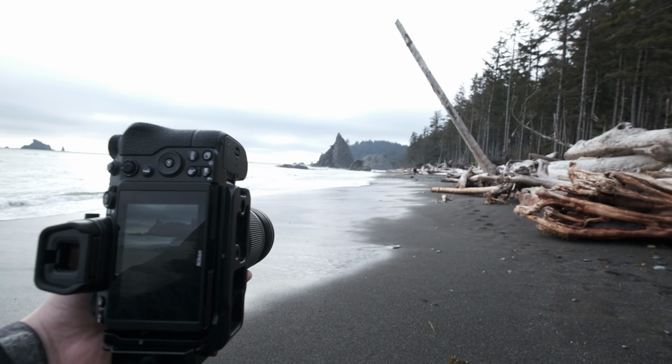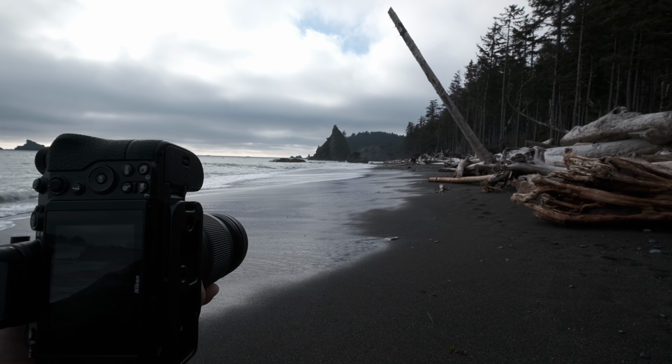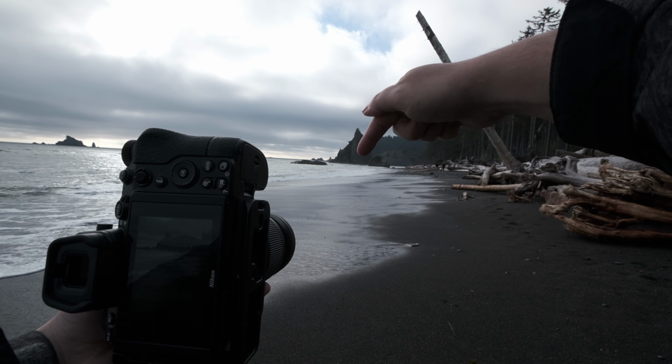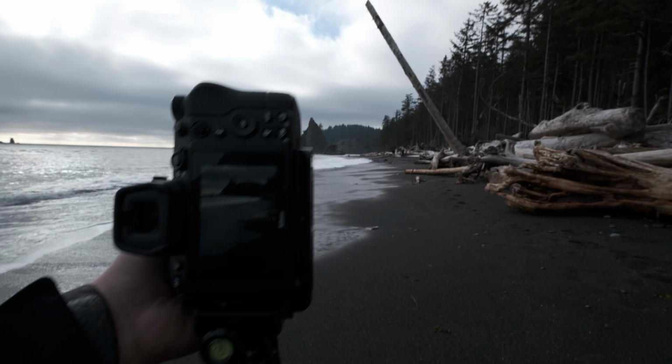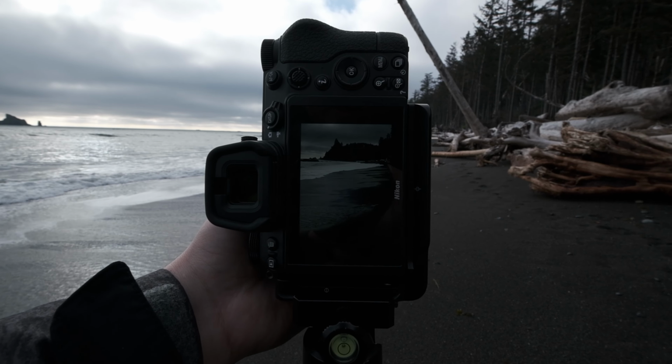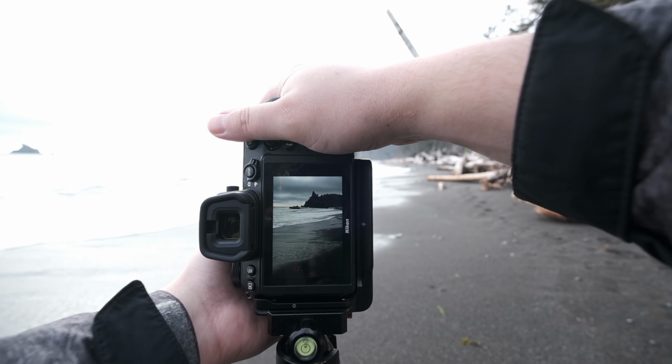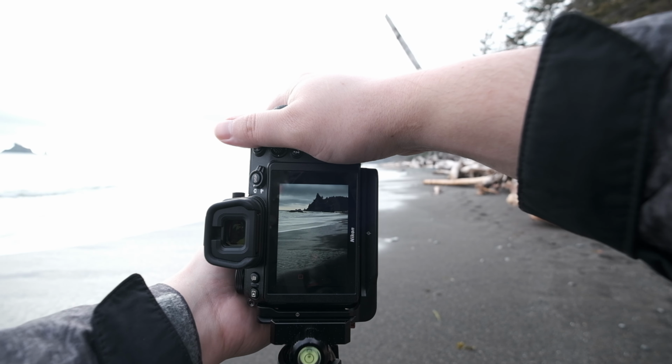All right, so right now, I'm just trying to shoot this scene here. I'm trying to get some of the waves leading up to this sea stack over there. And so, here's what I got going on in the camera right now. Just trying to frame it up.